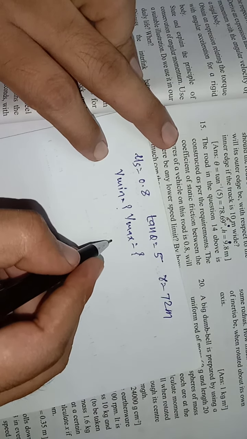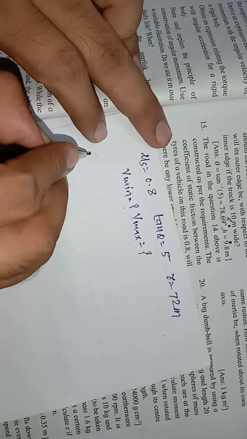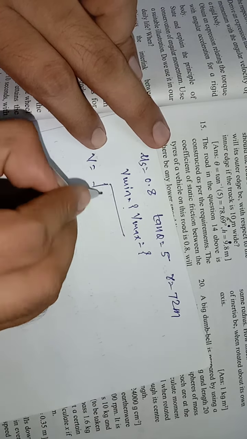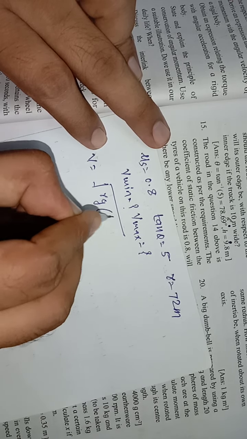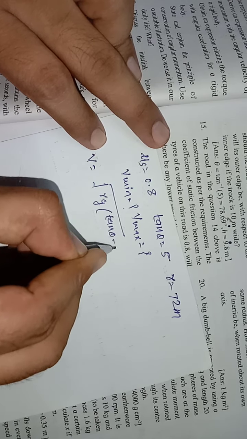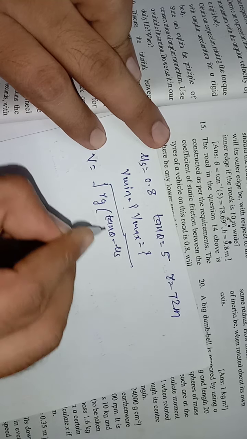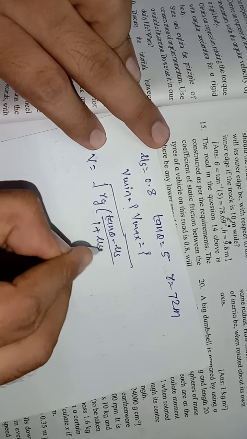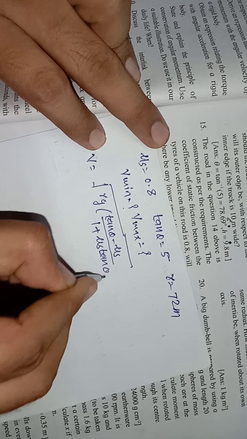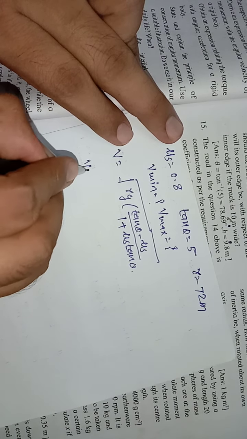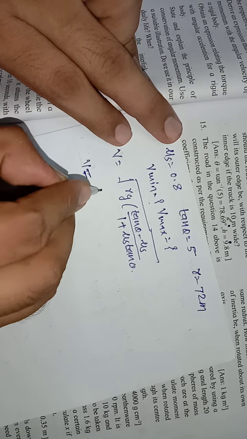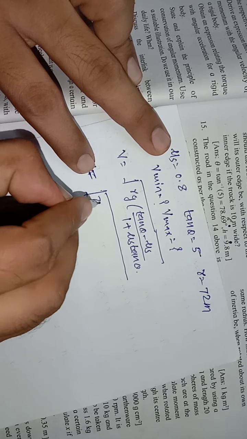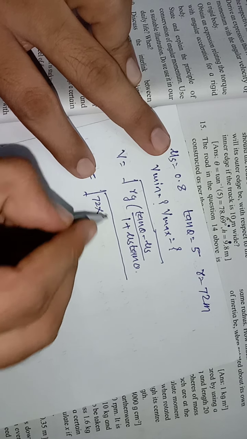Now velocity on the banked road, we already know v minimum is equal to under root rg, in bracket tan theta minus mu s, divided by 1 plus mu s tan theta. This is the formula for that. So put in the magnitudes: v is equal to under root rg, where r is given as 72 into g is equal to 10.